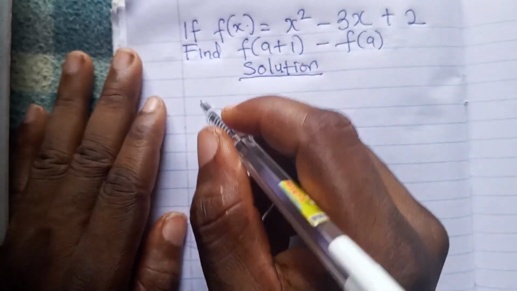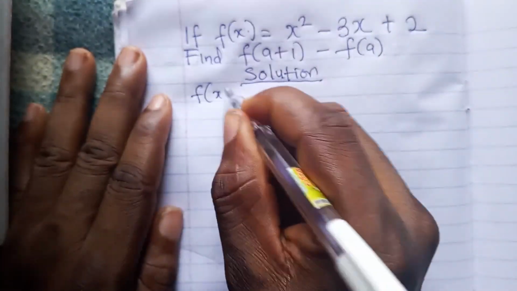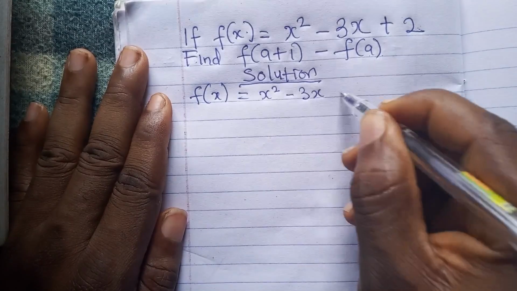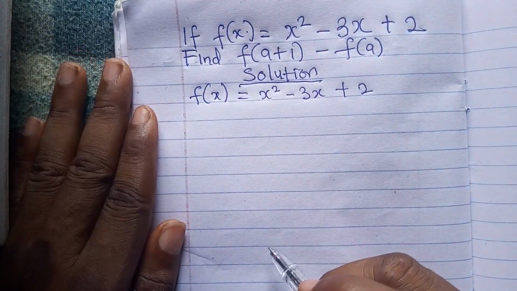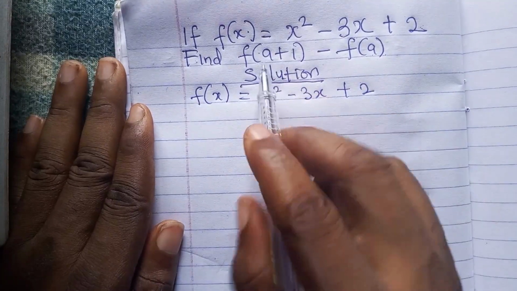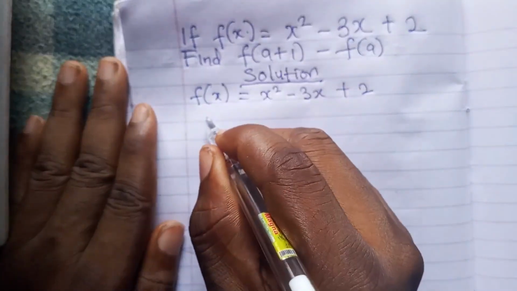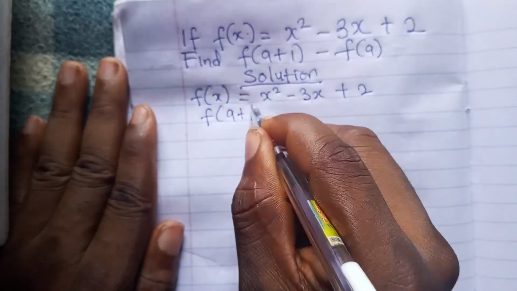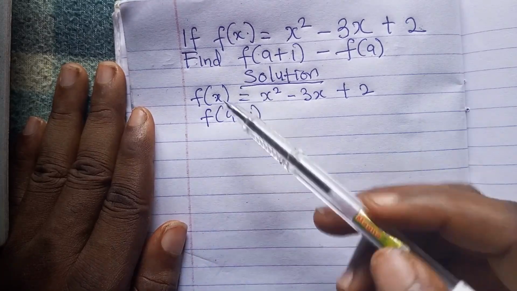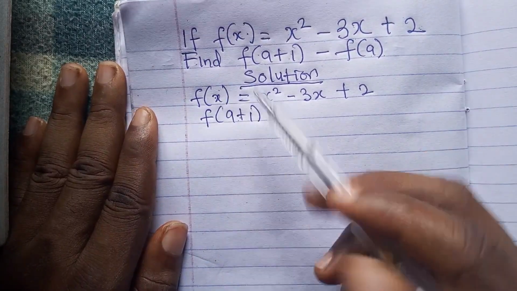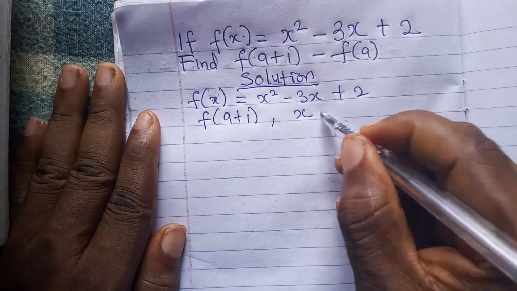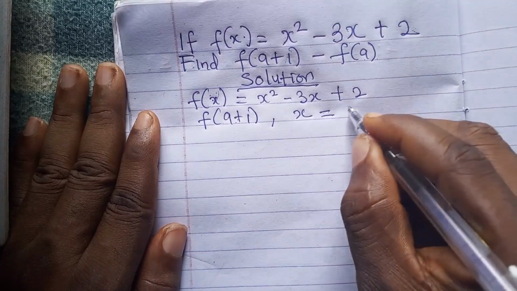You are given a function f of x equals x squared minus 3x plus 2, and you are comparing it to these functions. If we compare it to this first function, this is f of a plus 1. In that case, this is f of x and this is f of a plus 1. Comparing them, x in this bracket will be equal to a plus 1 in that bracket.